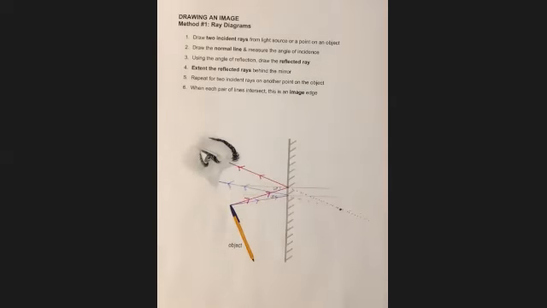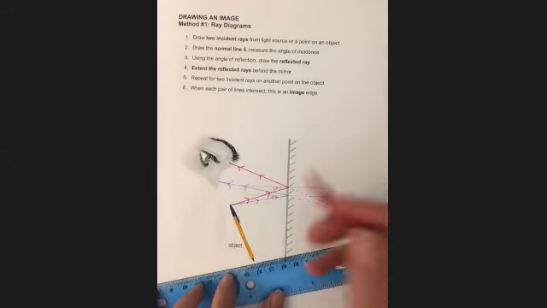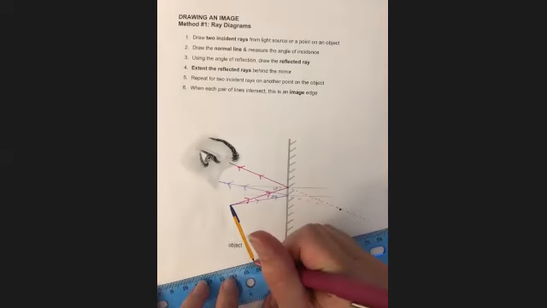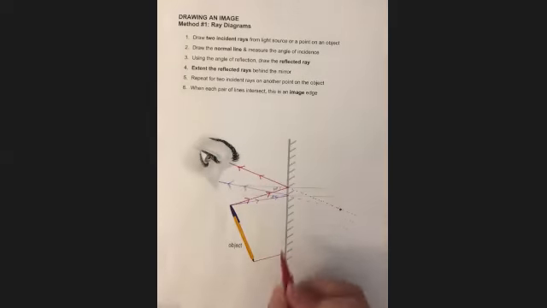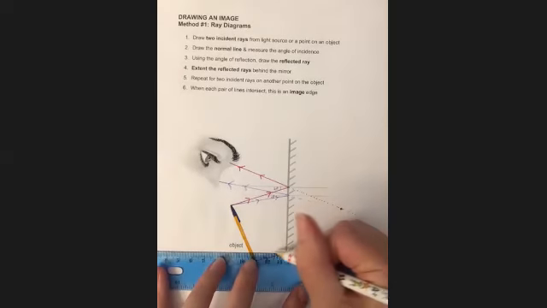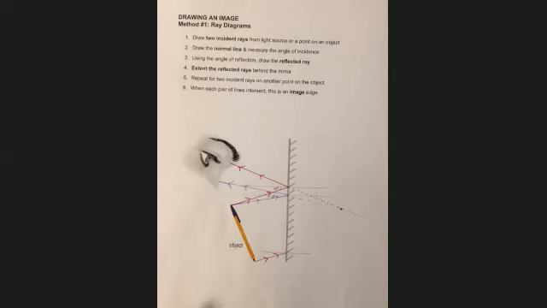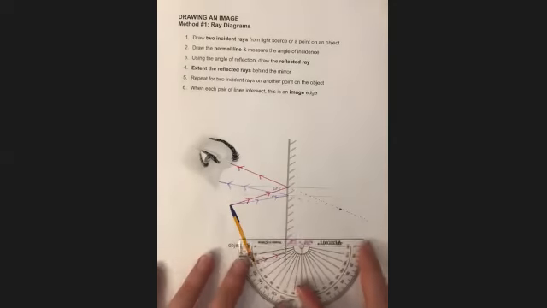So I'm going to choose my two light rays, and it doesn't really matter what angle I choose, but I'm going to roughly point them so that the reflected rays are up towards the eye. Okay, so incident ray, normal line, protractor for finding the angle.